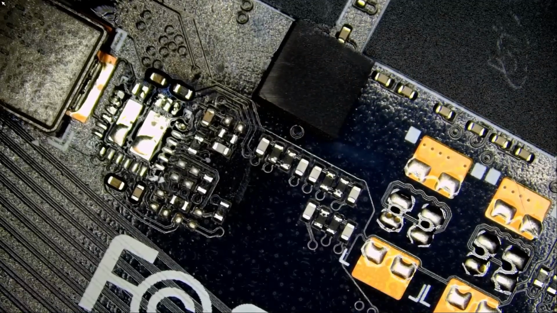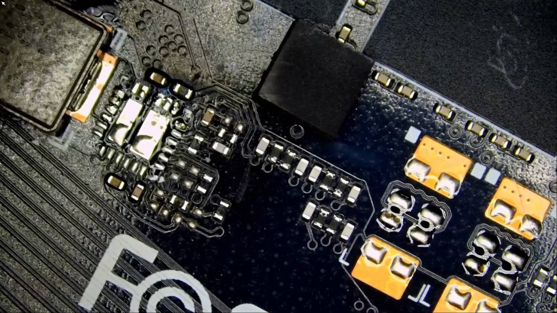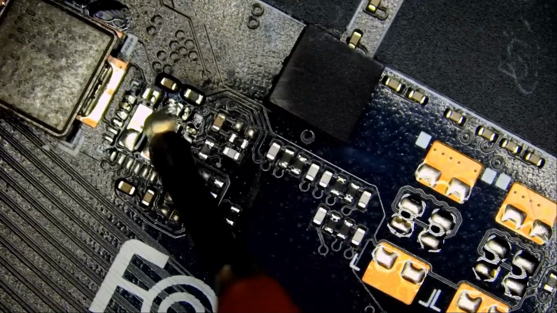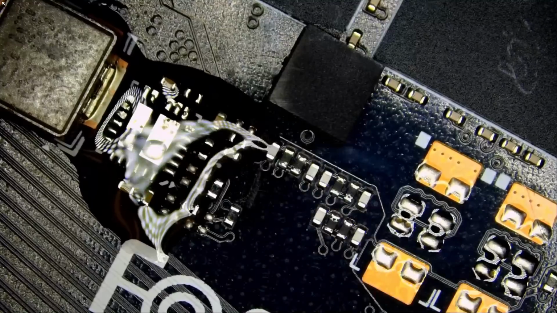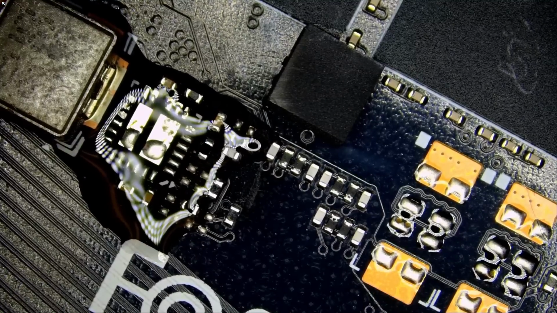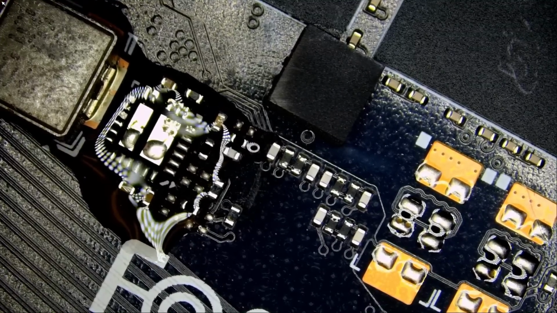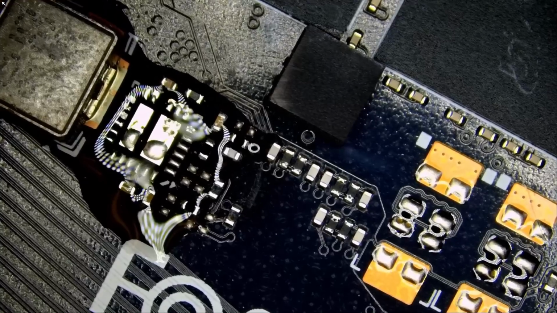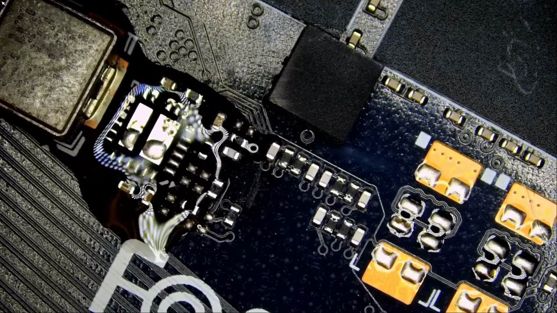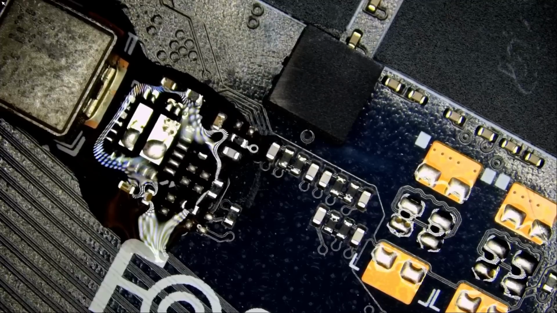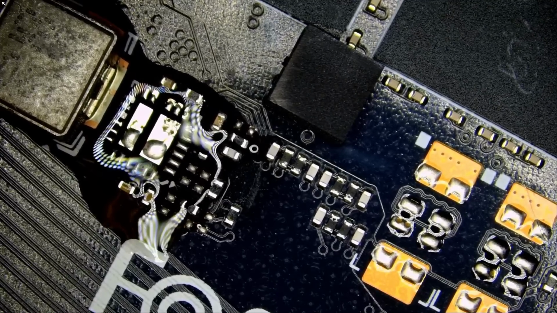The chip is out. Now we're gonna apply flux so we can make those joints nice and neat. If we applied solder without flux, then we're gonna have bridges and everything's gonna be a mess. With flux, everything will be nice and neat. That's basically flux in a nutshell.